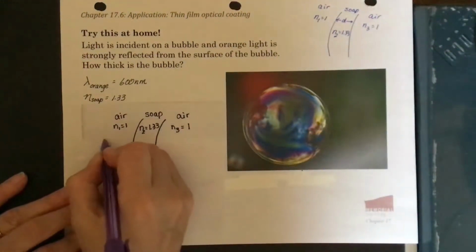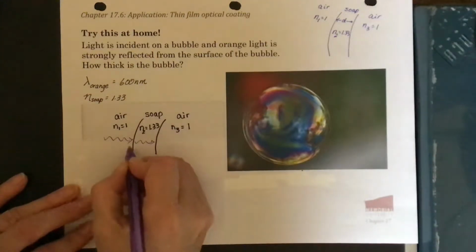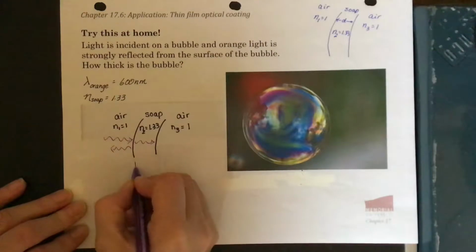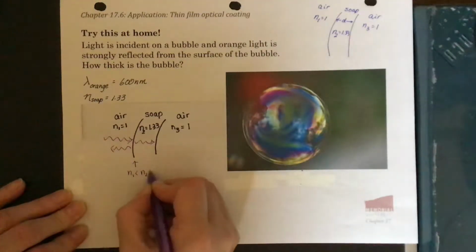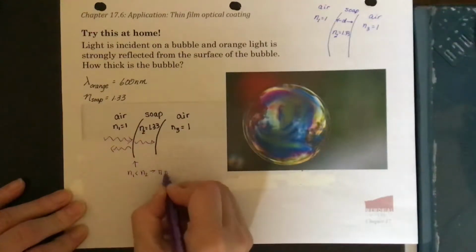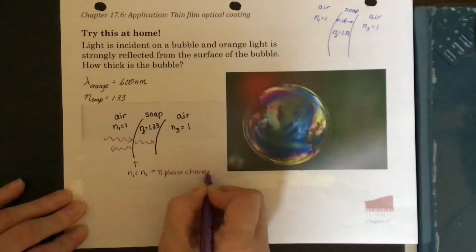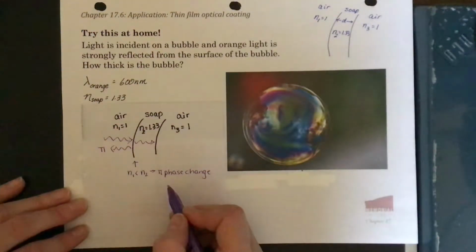So light is incident on the soap bubble. Part of that light goes through and part of that reflects. So at the air-soap interface, at this interface right here, N1 is less than N2, we get a pi phase change. So this reflected wave has phase shifted by pi radians.